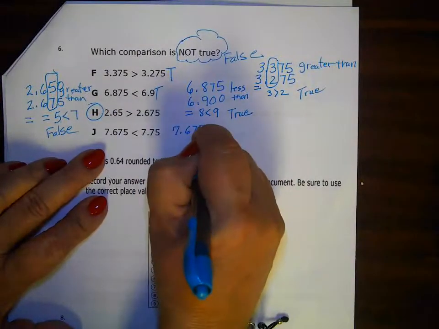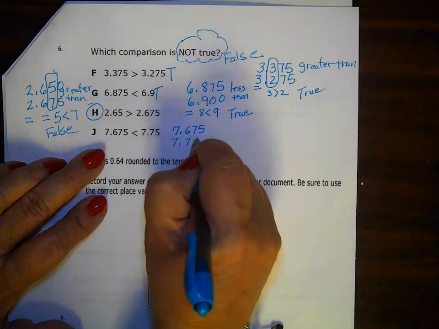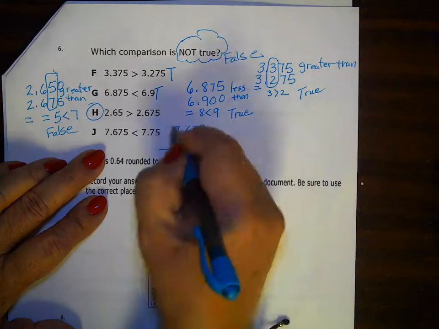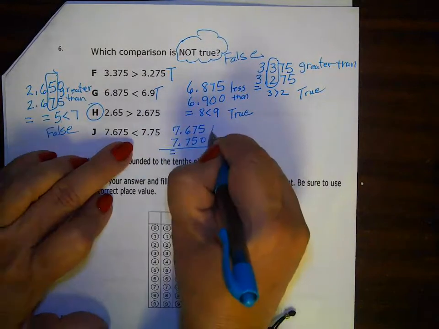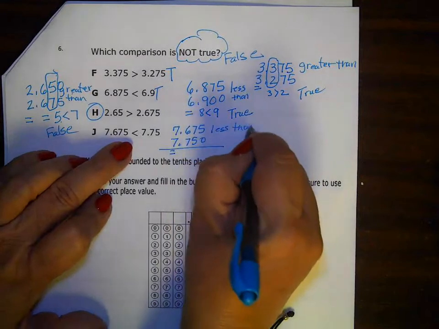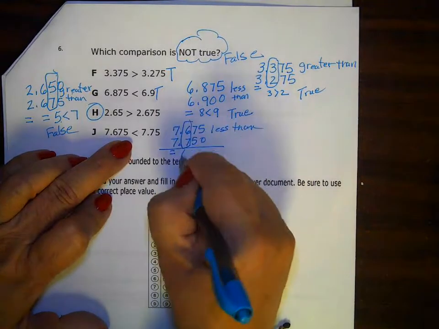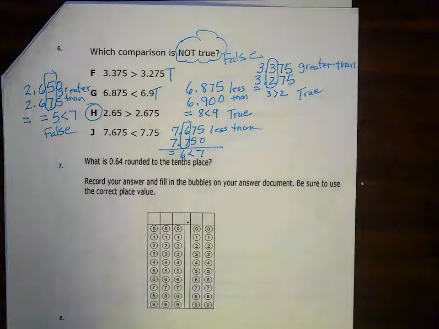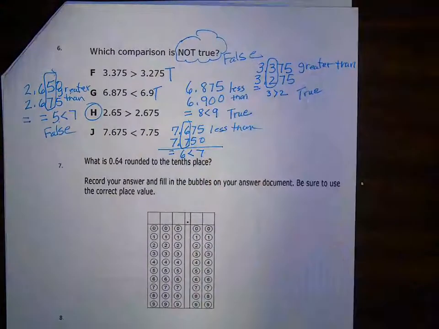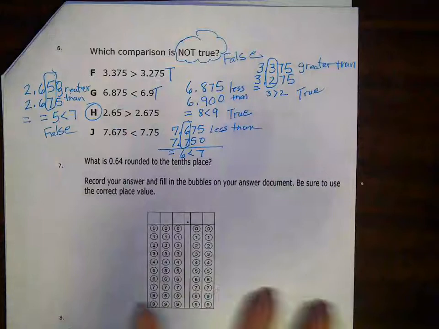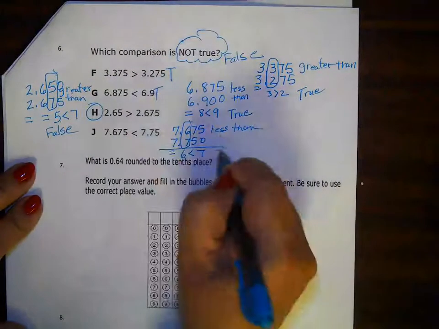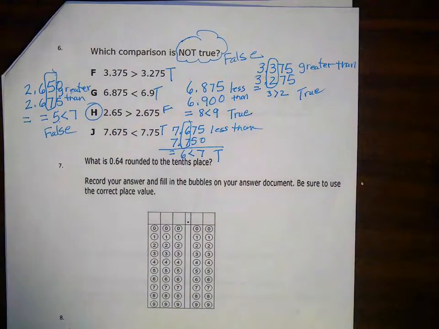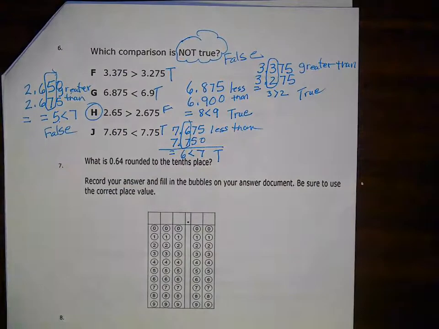7 and 675 thousandths and 7 and, not 700, sorry about that, 7 and 75 hundredths. This is equal, and it says that it's less than. Can you see that being true? There you go. 6 is less than 7. So do you see how much more that your brain is absorbing if you do it this way? Yeah, it took a few more seconds so that you can confirm. So this is a true statement, this is true, and this is false. All that work, so I know that what I am doing is 100% accurate.